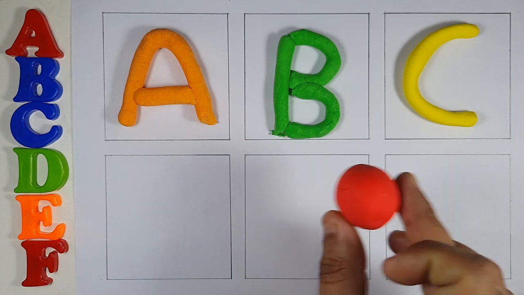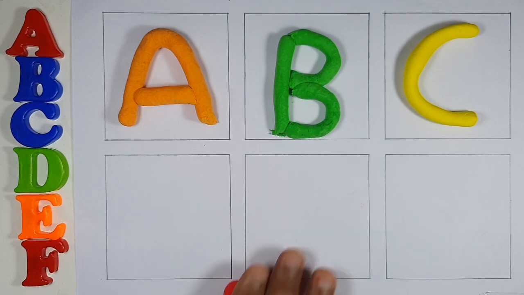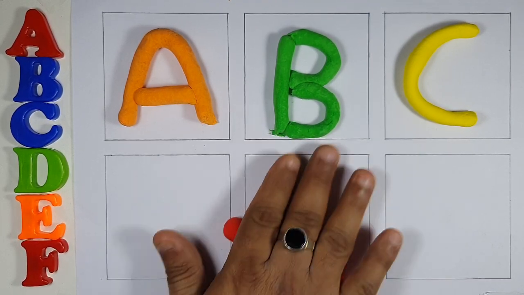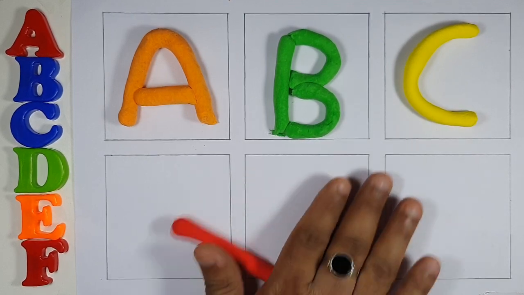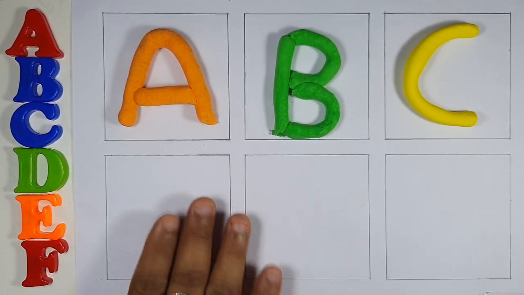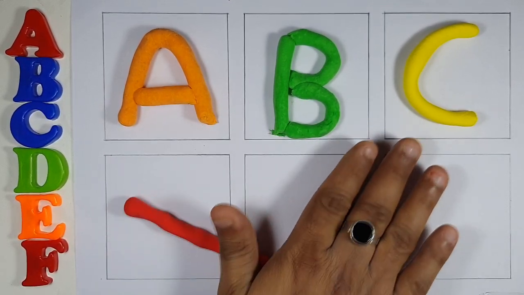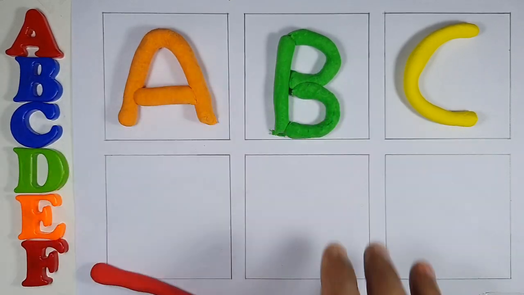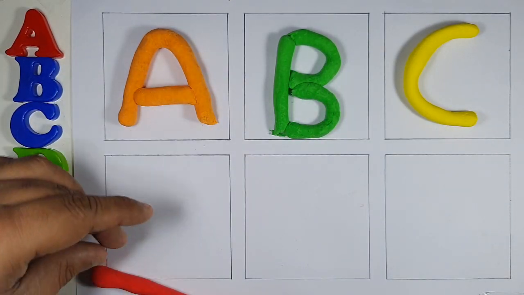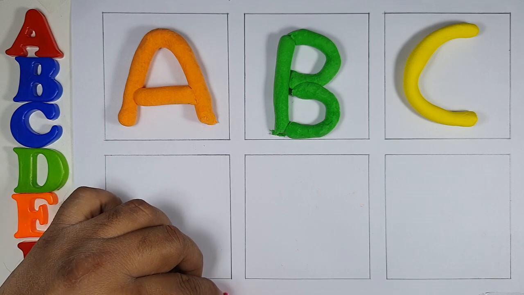Kids, this is red color. Kids, now we will make D for dog. Kids, D for dog. Kids, now we will make D for dog. Very nice. Kids, very nice.